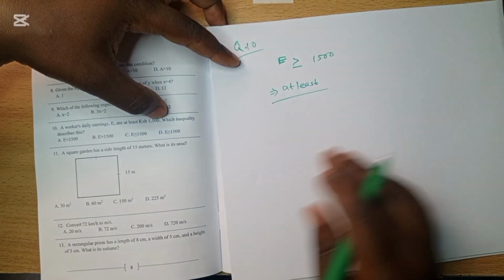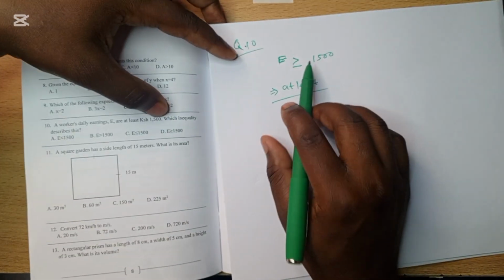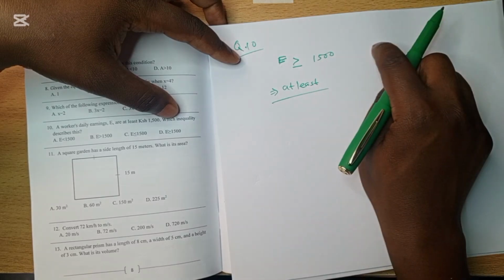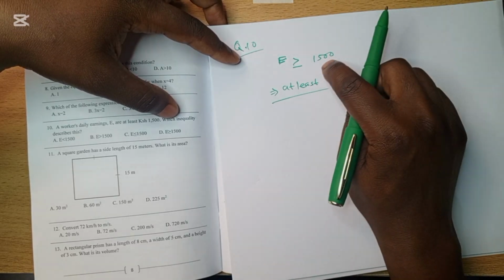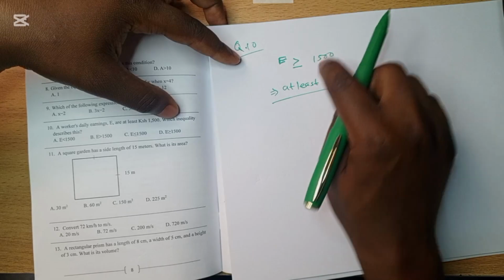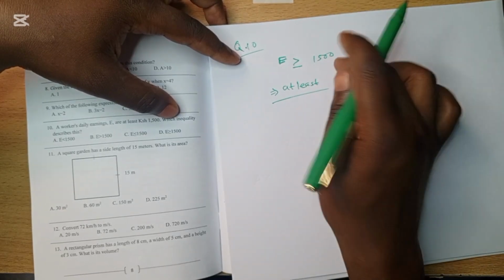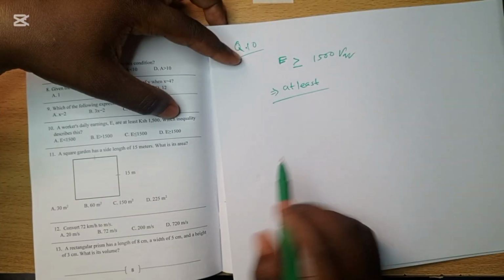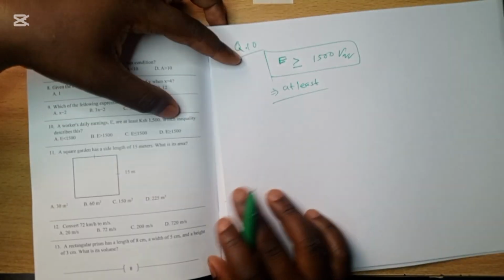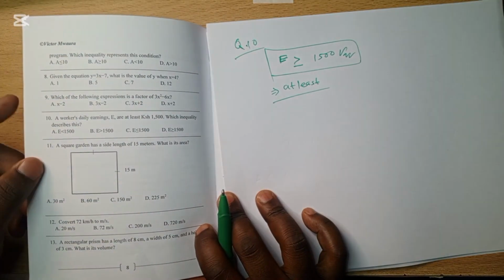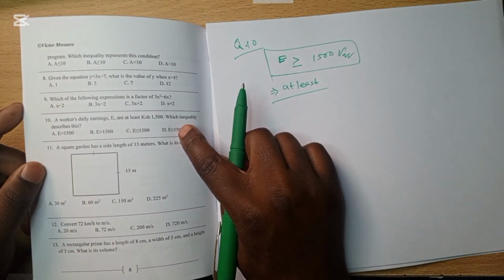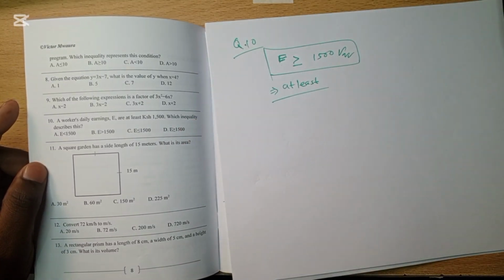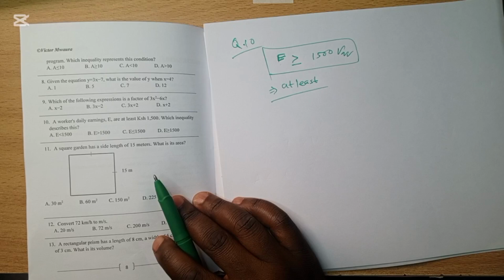In this case, we are saying the worker's earnings are at least 1500. So they can be 1500, 1600, or 1501, 1502, but the minimum should be 1500, not anything less than this. So this is the sign you should use. So that option is choice D, E greater than or equal to 1500.